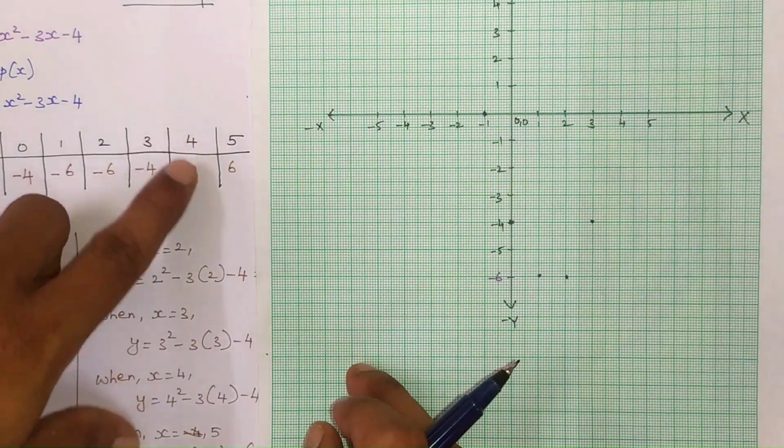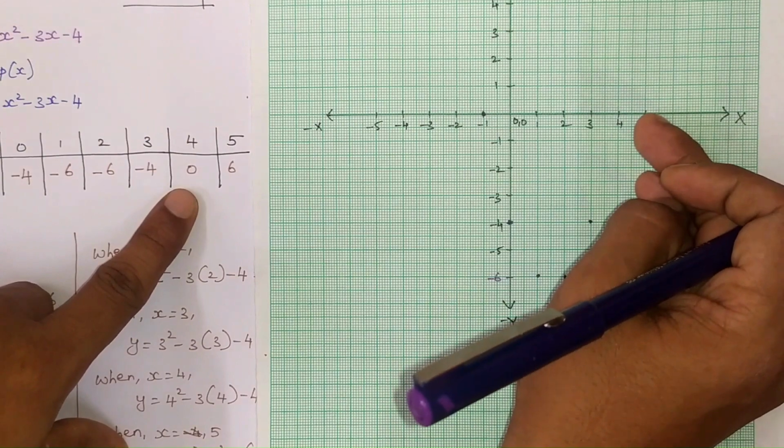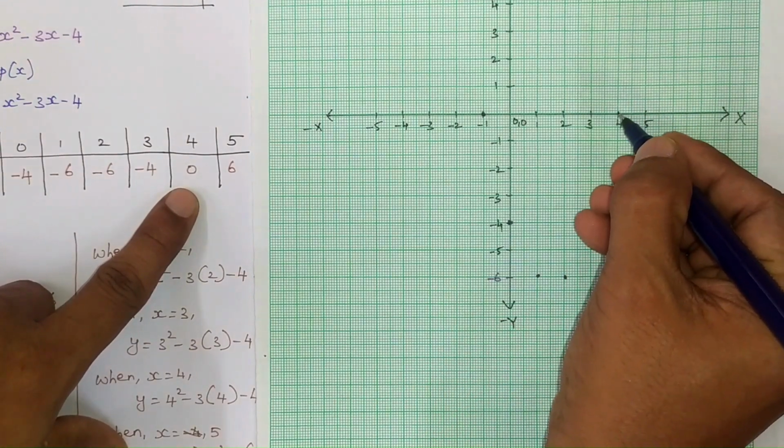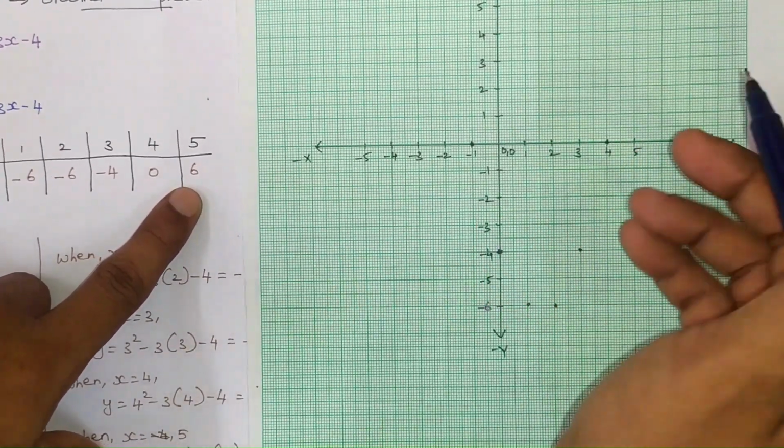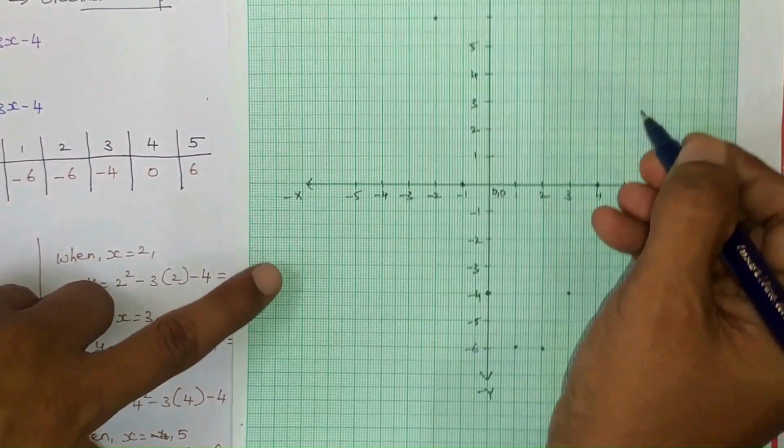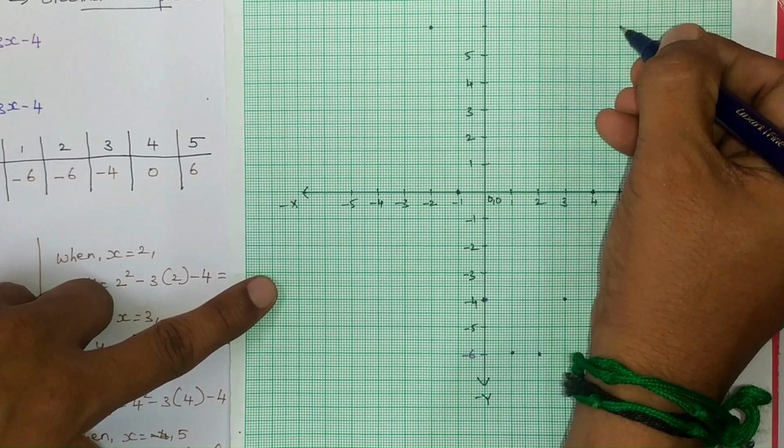Next point is 4 and 0. x is equal to 4 and y is equal to 0. It is this point. The last point is 5 comma 6. x is 5 and y is 6. So here, the point is here.